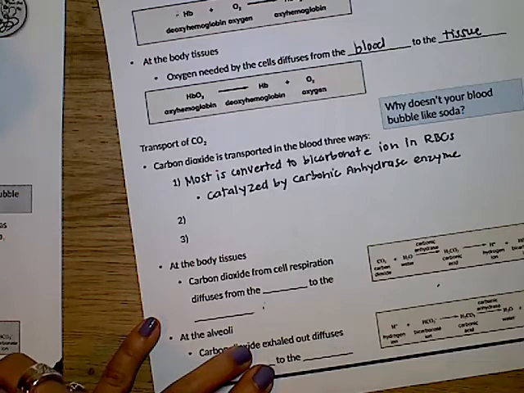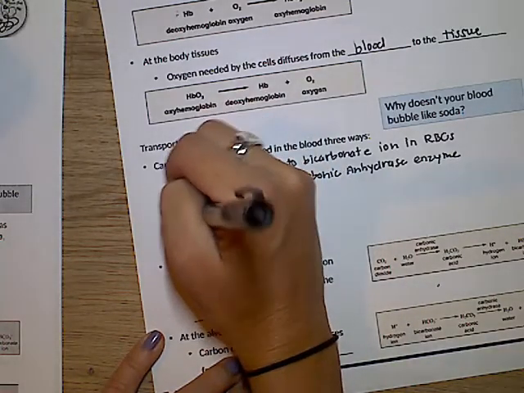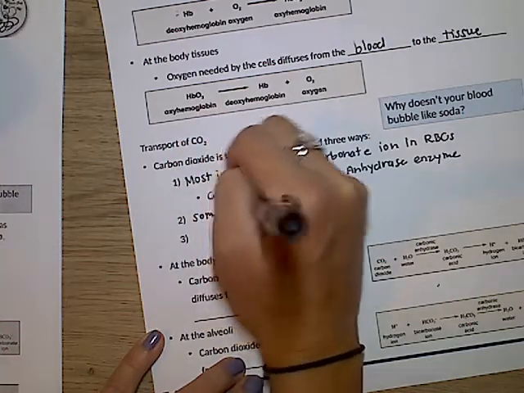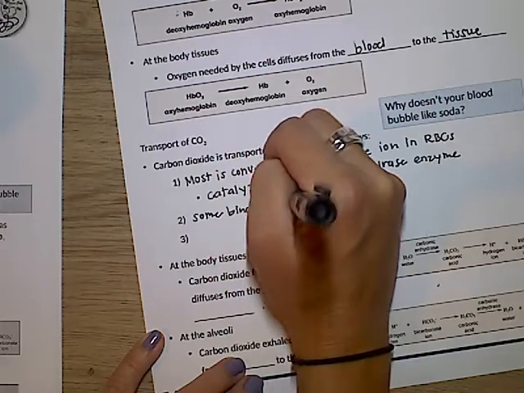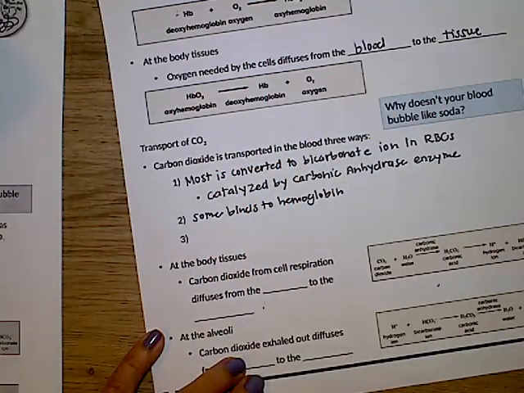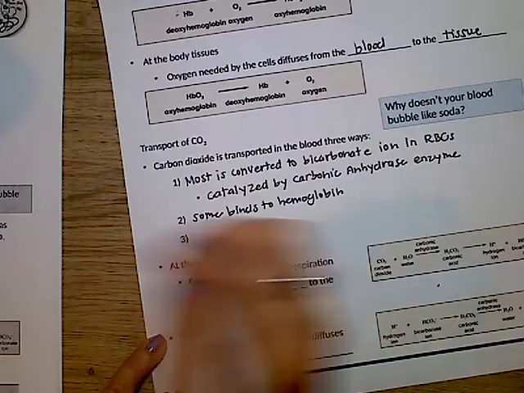So that's what happens to most of that. We'll talk about that in a second. And some will bind to hemoglobin, that protein in your red blood cells. And a little bit of it will dissolve into the blood plasma.